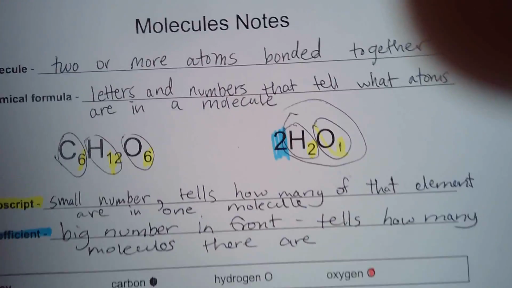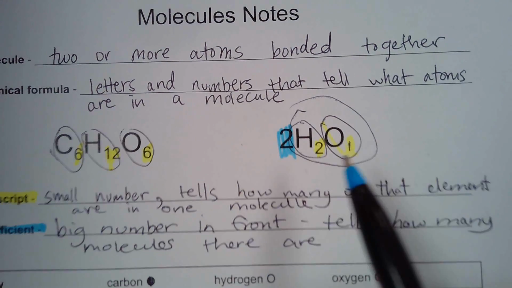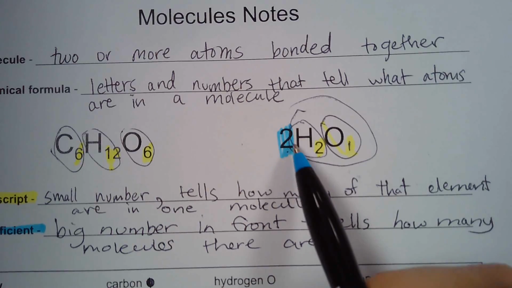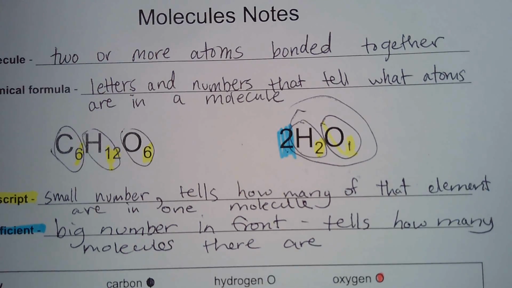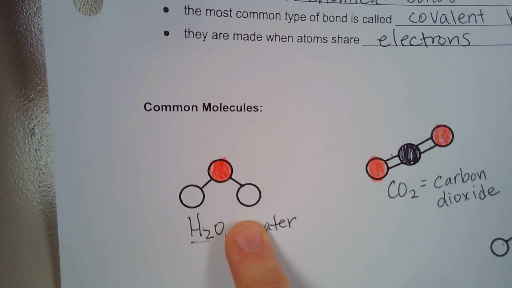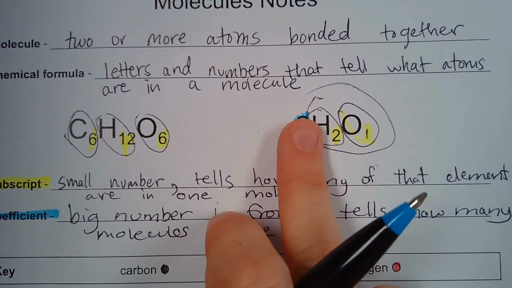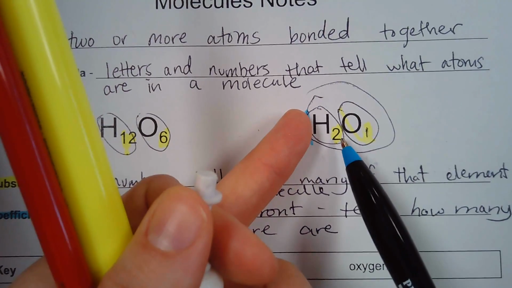One more thing I probably should mention. This coefficient tells us that there are 2 water molecules. So imagine that there were 2 water molecules. And if you wanted to know how many hydrogens there are, one molecule has 2, right?